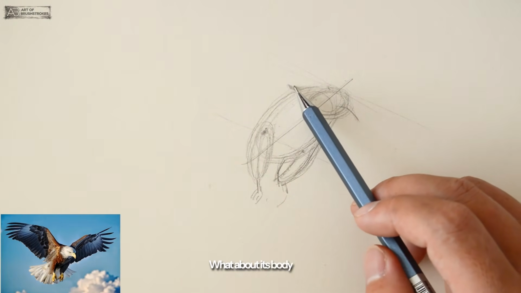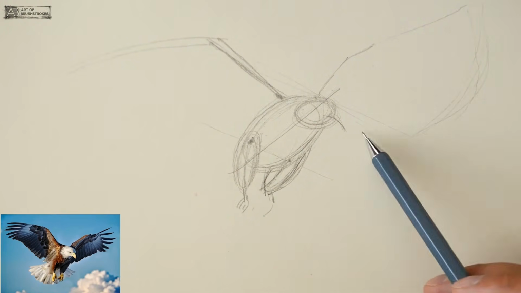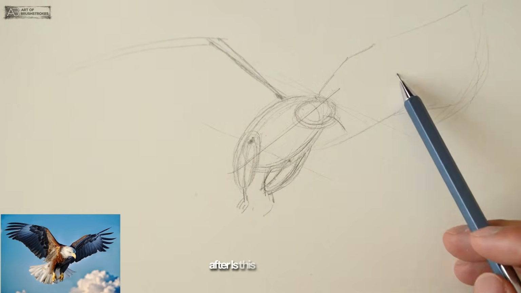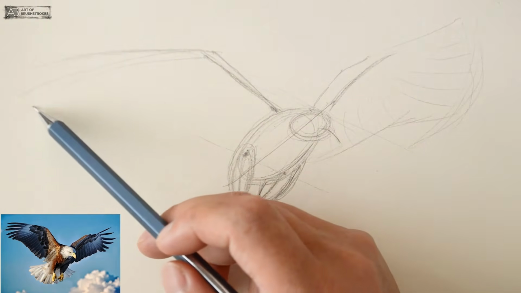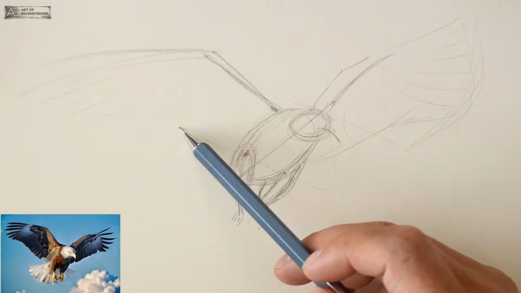What about its body after that? We just want its wings. This is its head. It heads back. From now on, after this place, just like us humans, is the neck. It's where its neck connects to its wings.